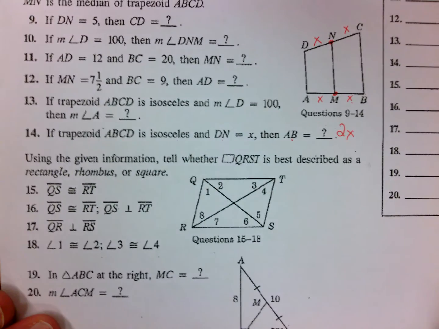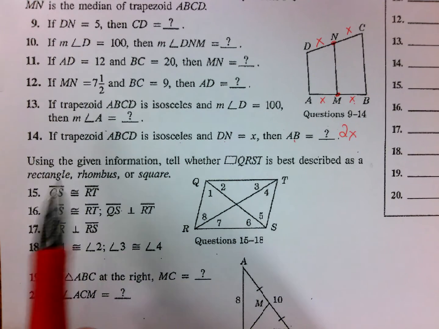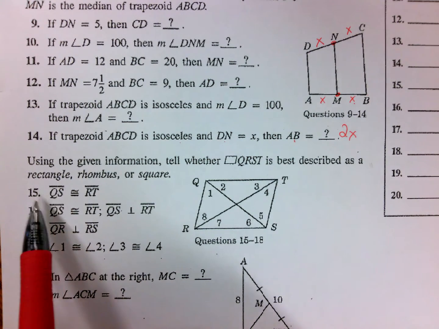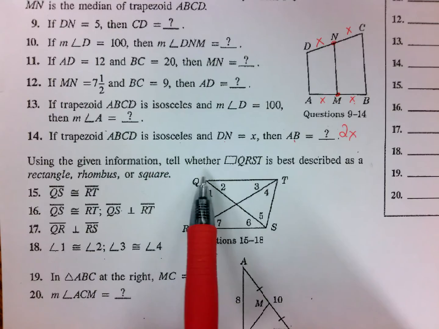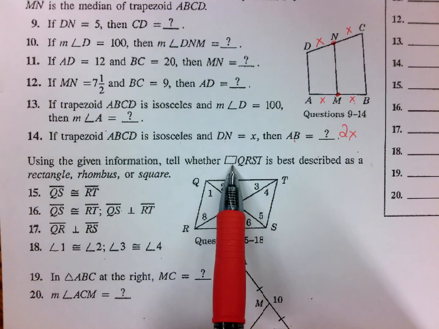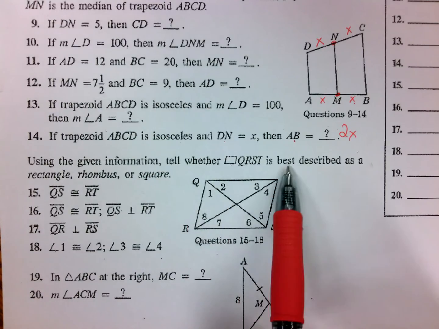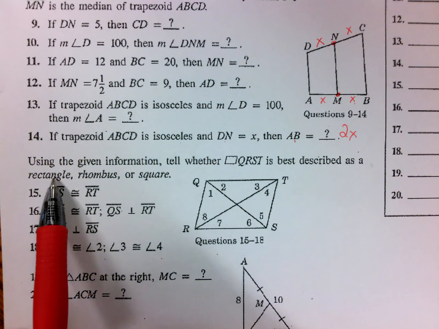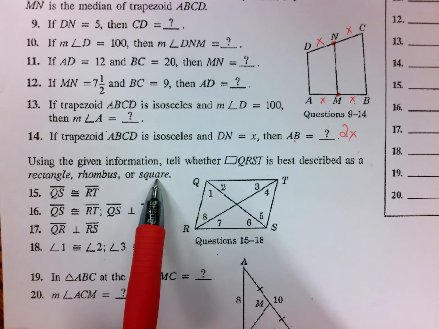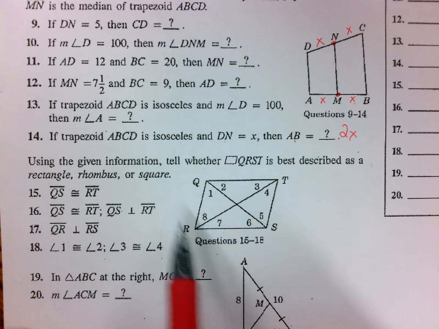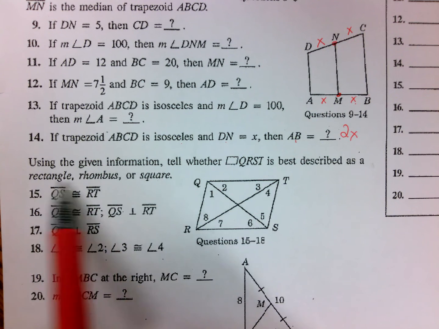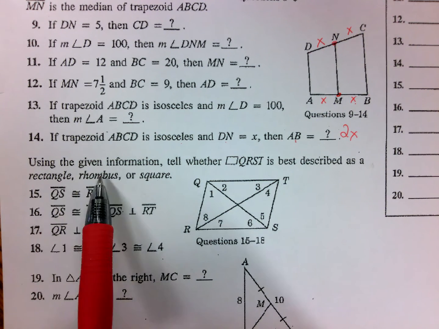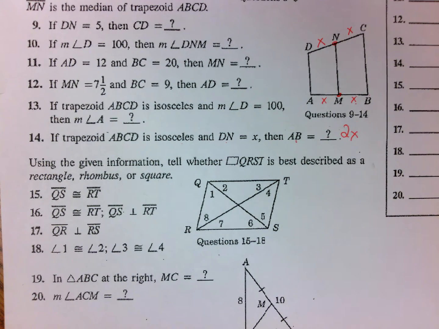At the bottom, number 15, use the given information to tell whether parallelogram QRST is best described as a rectangle, rhombus, or square. Now some of you did put parallelogram. That's not one of my choices. Rectangle, rhombus, or square.